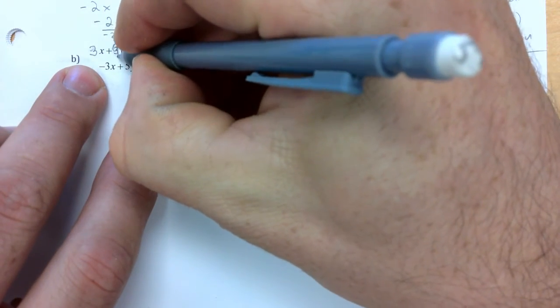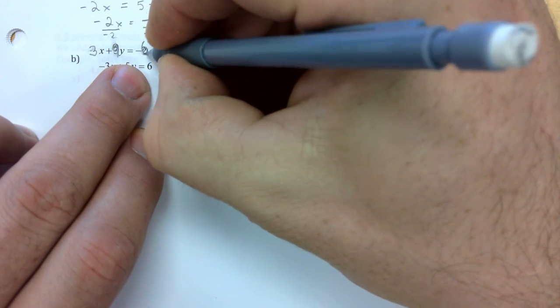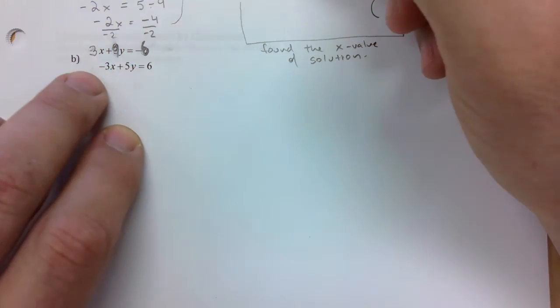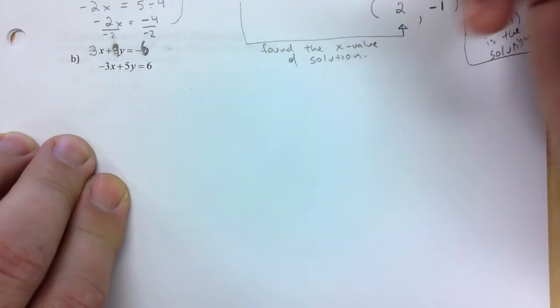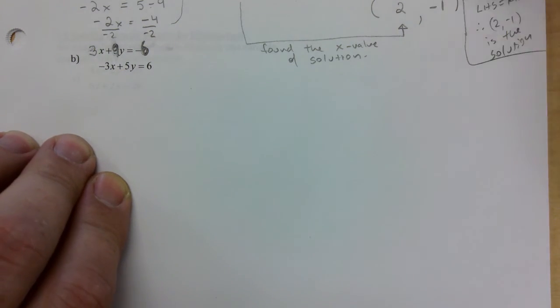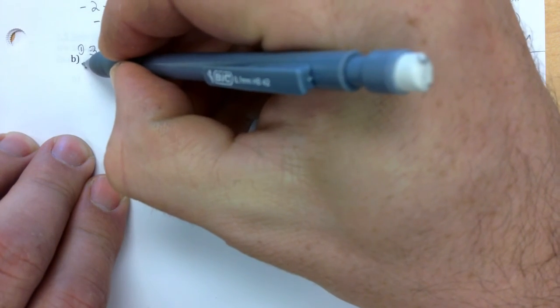This is a 9, sorry. And change this to a 6. So 3, 9, 6. Make sure you change that like that. So we're kind of changing the system a little bit. So 3x plus 9y minus 6. We're going to call this 1, and we're going to call this 2.